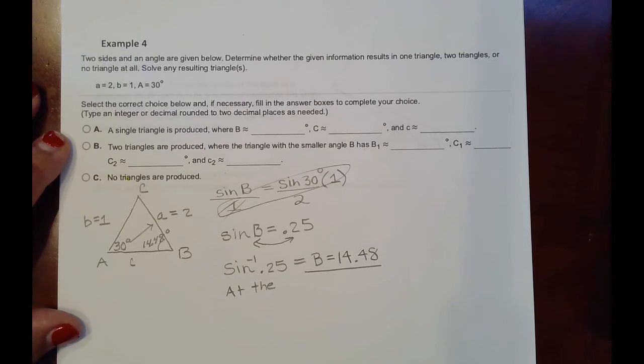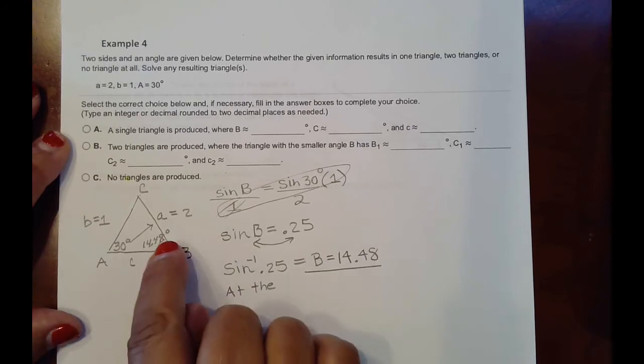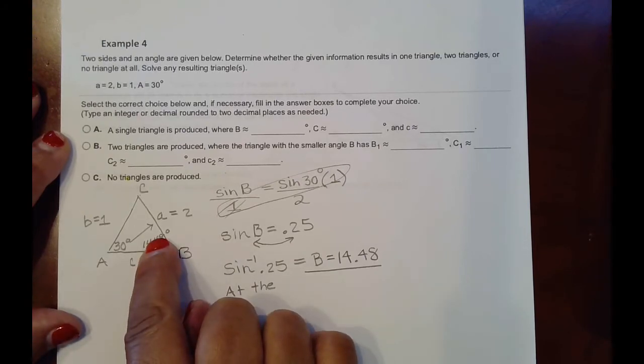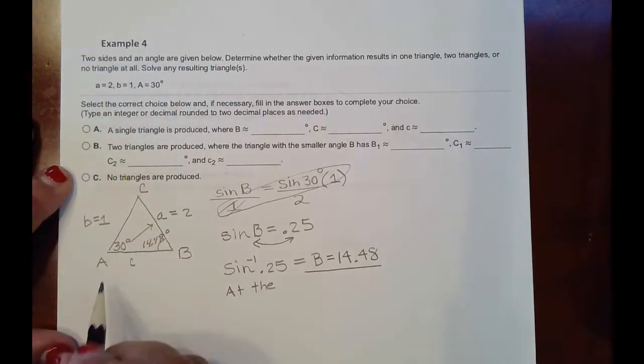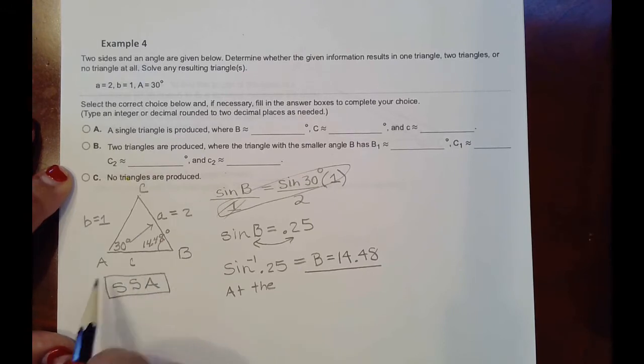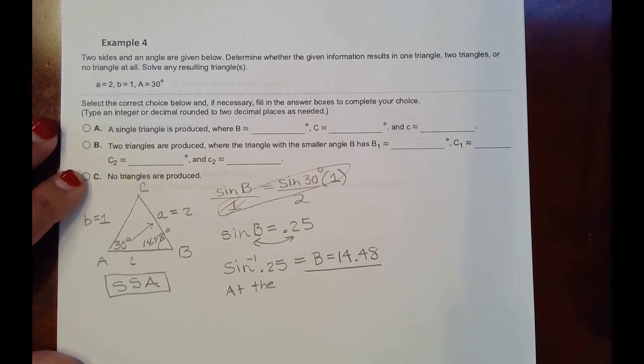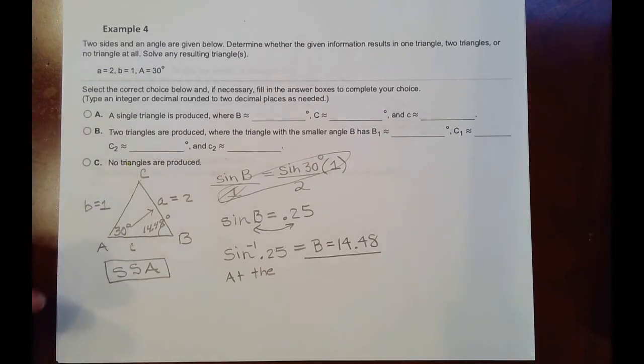What they had given you was side, side, non-included angle. And that's what I went over quite a bit on the first page: whenever you're given this arrangement of information, that's what clues you into the fact that you are in the ambiguous cases. Ambiguity meaning you don't know which way it's going to turn out. It can turn out one of three ways.